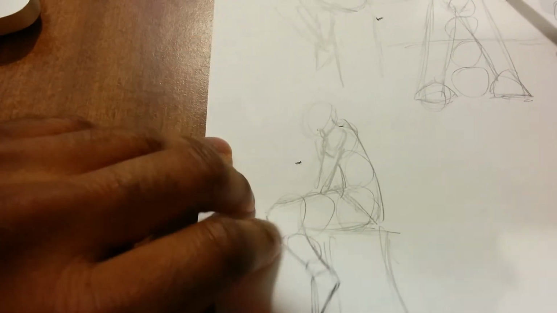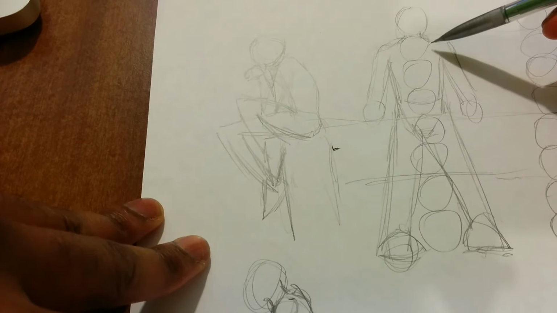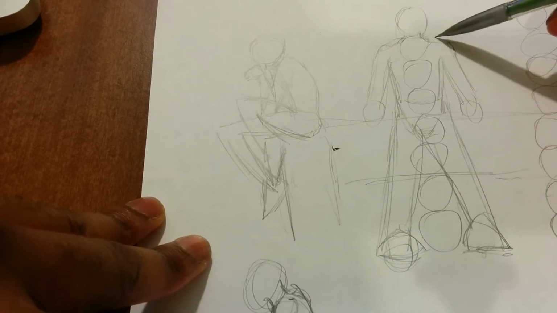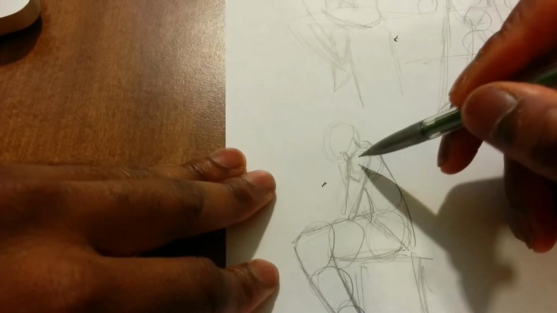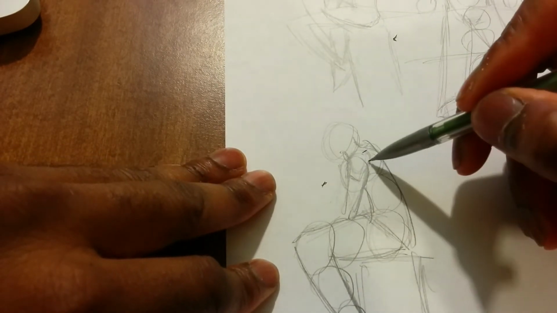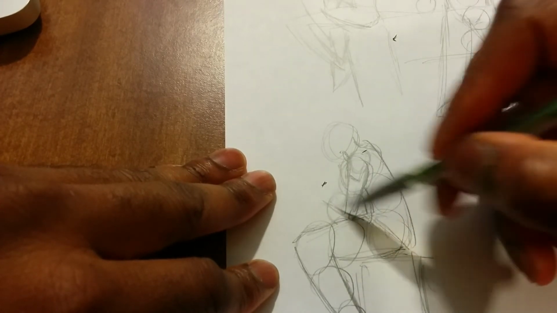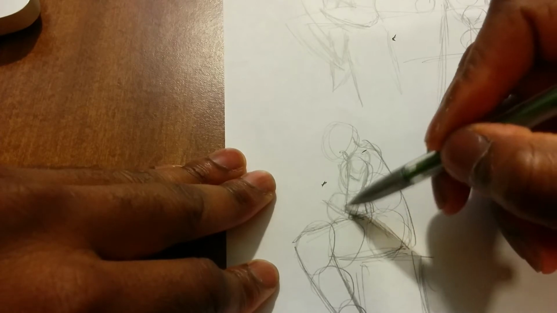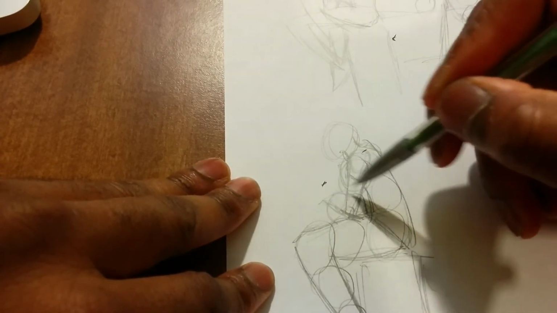Even the arms themselves. In this sketch right here, the arms themselves are about 3 heads long. So what you would do is, if we begin at the shoulder, one, and then we have half a head right here. So the elbow will stop right here. And then we take the other half of the head.